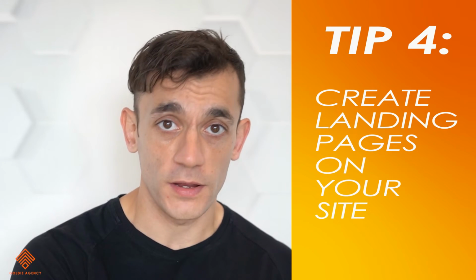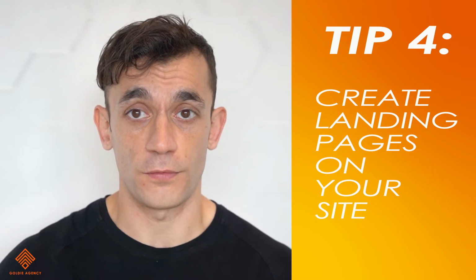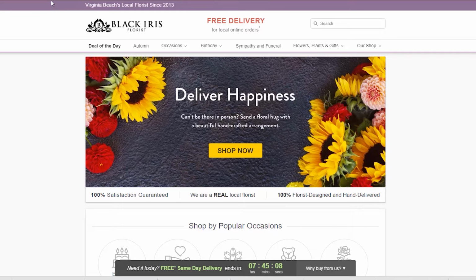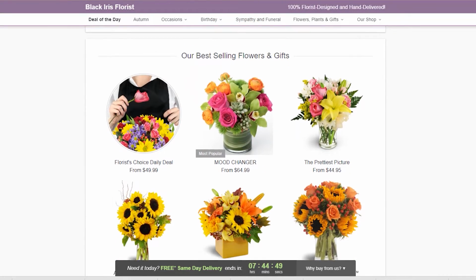So tip number 4. When I was talking about Google Trends, I mentioned content ideas, right? So you have a list of content ideas that you could potentially publish a blog or a guide or an article about. Now, what's really important is to create landing pages on your site optimized to local keywords that are relevant to your industry and your area. So if you're a florist, then you could find all the top keywords that people are searching for via Google Trends and then create landing pages around these.